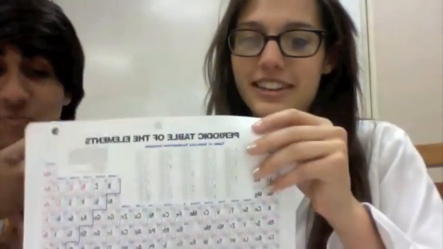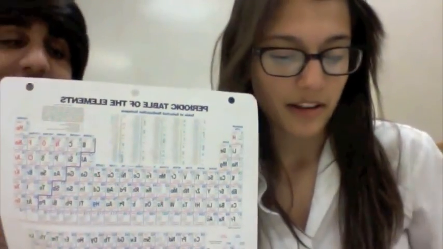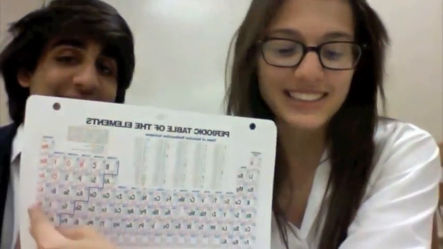So, going vertically down the periodic table are the groups, and going horizontally across the periodic table are the periods.